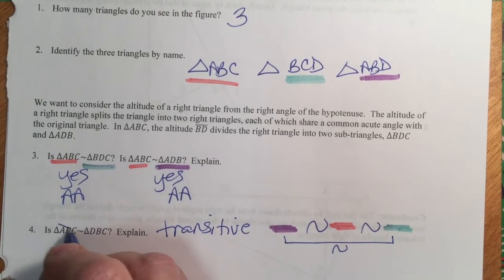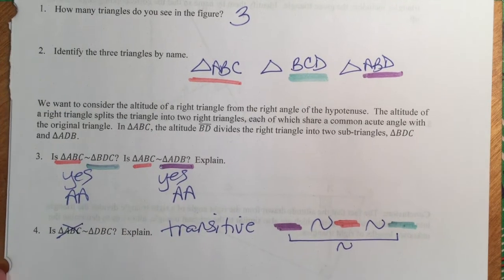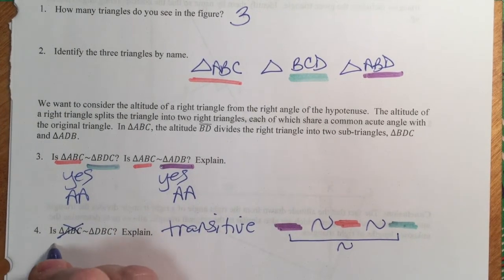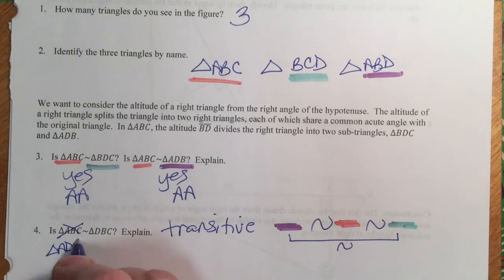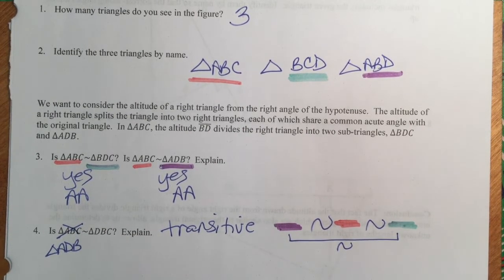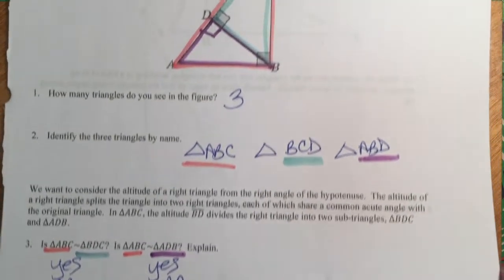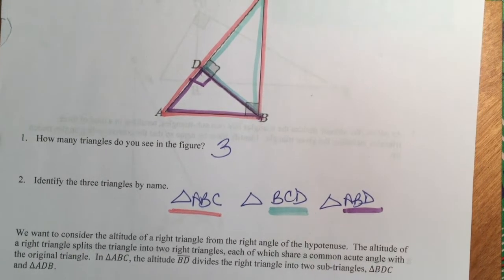And this is a typo. That should be ADB, okay? But that basically means, you guys, all three of the triangles are the same shape. They're all similar to each other. That is an incredibly cool thing to know because we can solve some interesting problems using that idea.